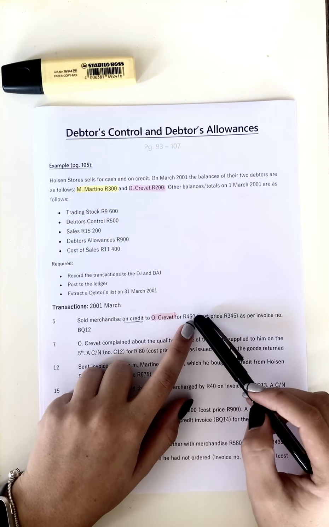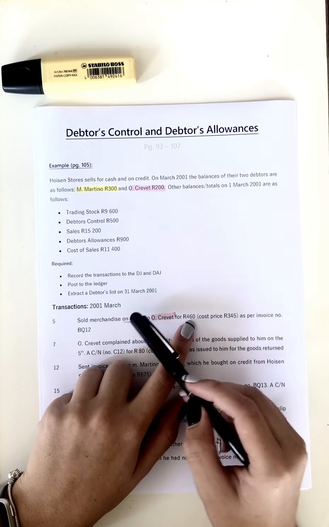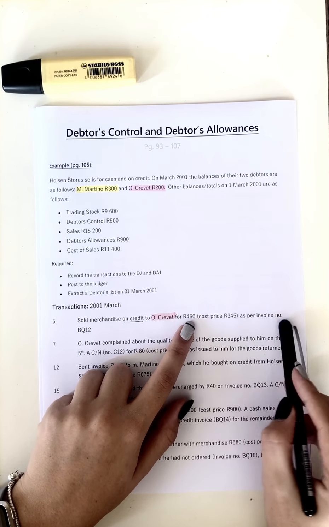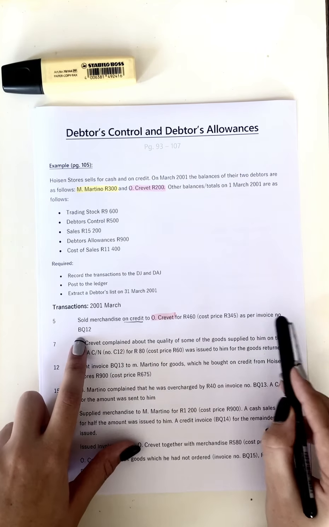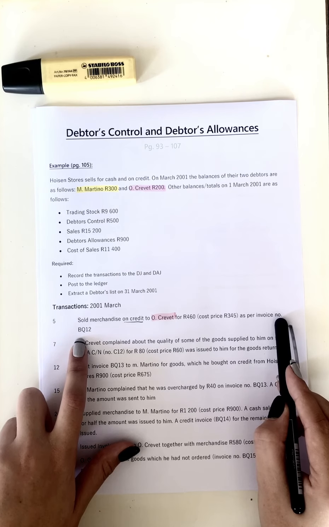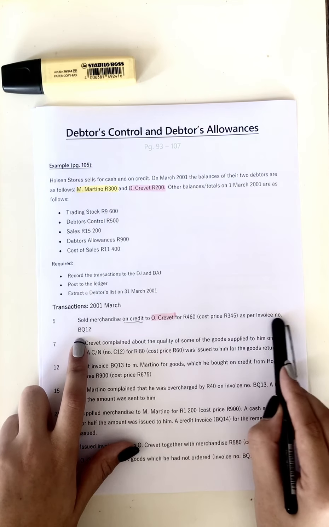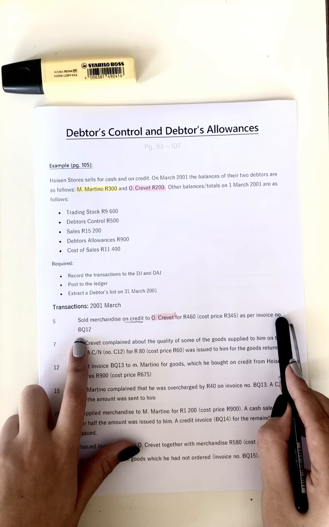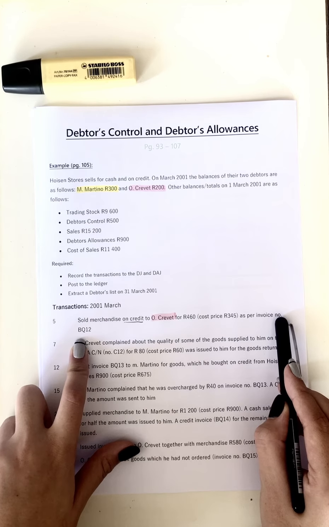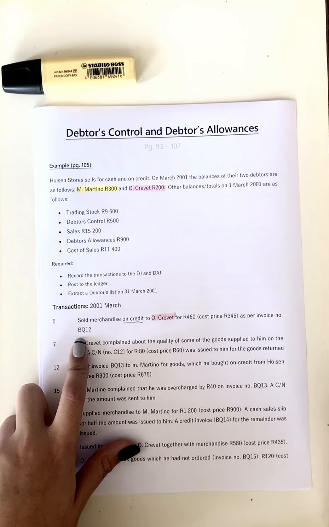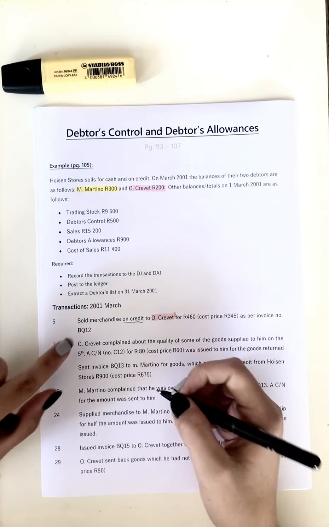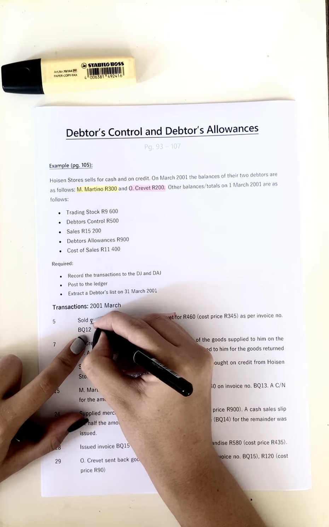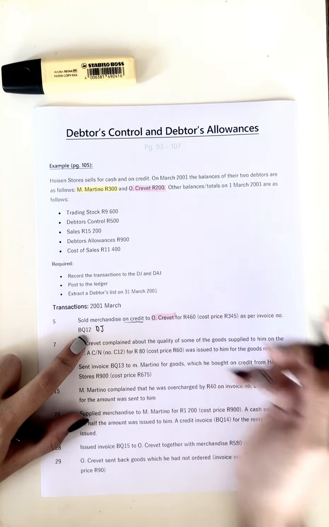He bought merchandise for 460 Rand on credit, as per invoice number BQ12. That's also a guide as to whether it's on credit or cash: if they say invoice number, then that's on credit. Remember, when it's sold for cash, then it's a receipt. And where's this going to go? It's going to go in my debtors journal.